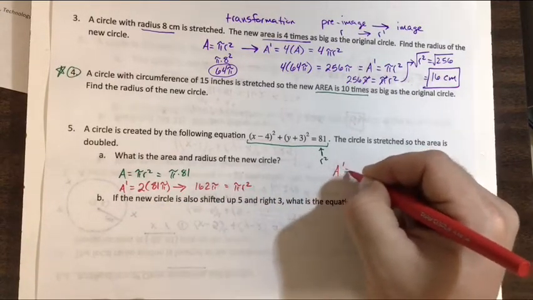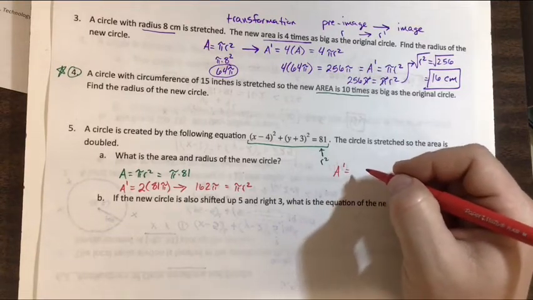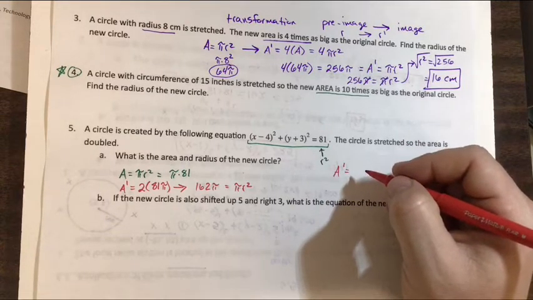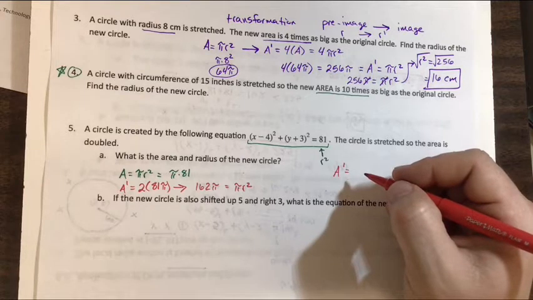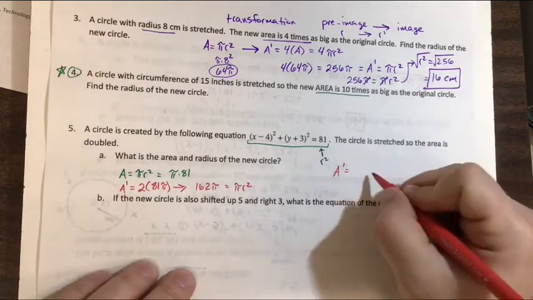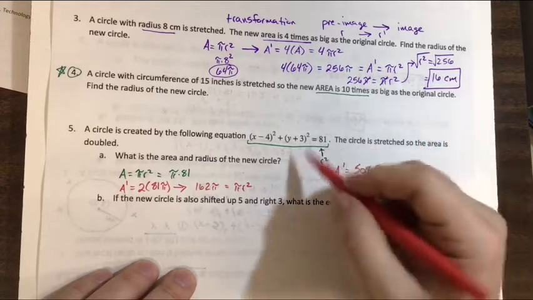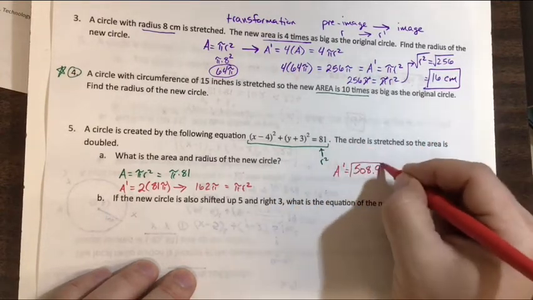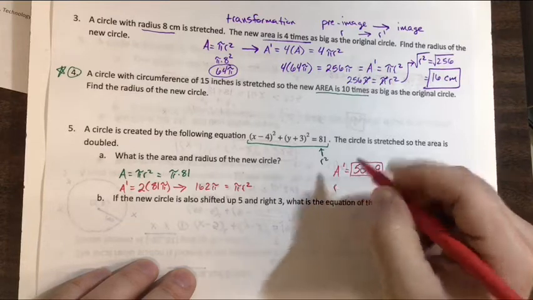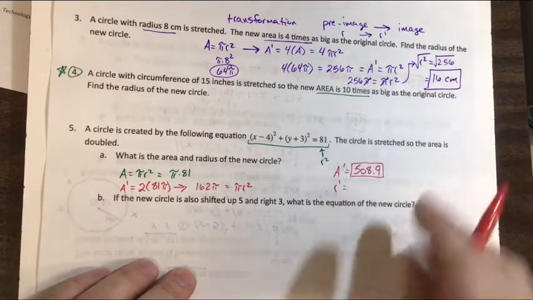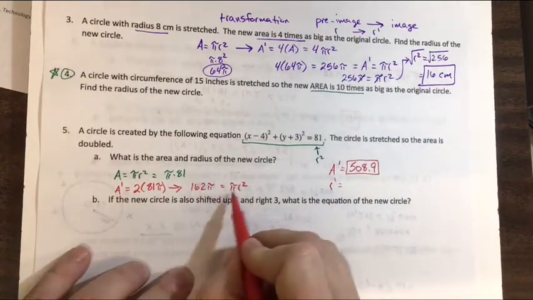My A prime, or my new area, is 162 times pi, which is about 508.9. We aren't told a unit of measure, so that's all I have to put. But the new radius, you can call it r prime if you want, means that I have to solve this for r.